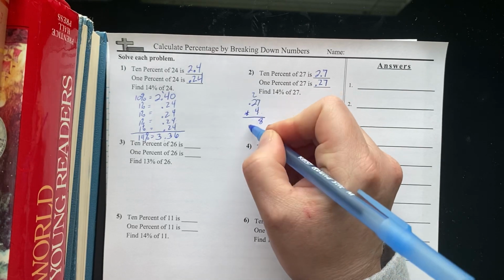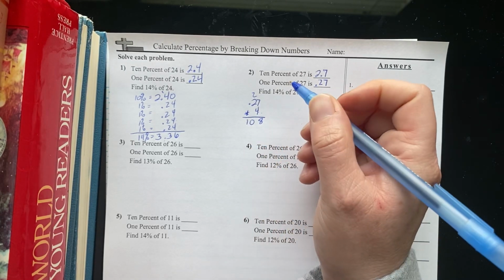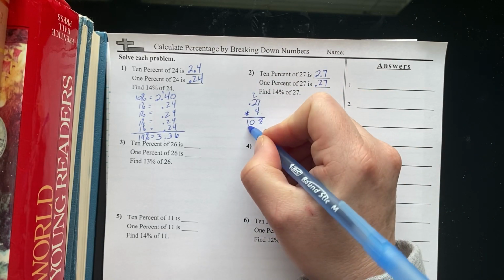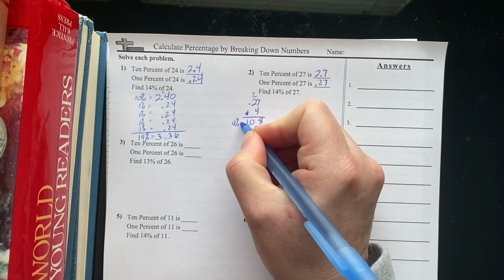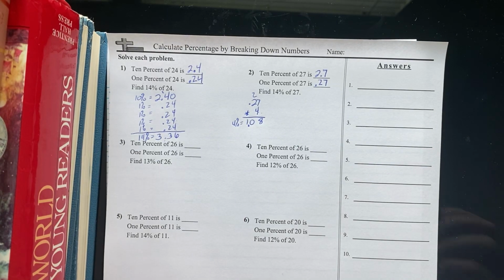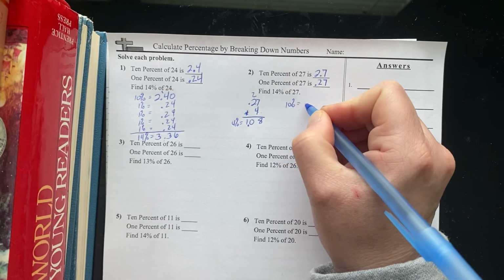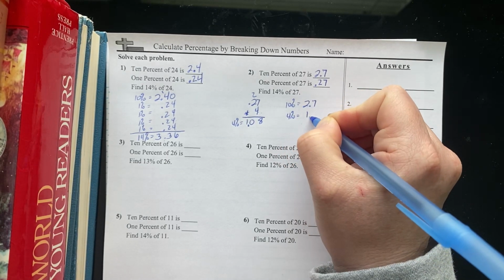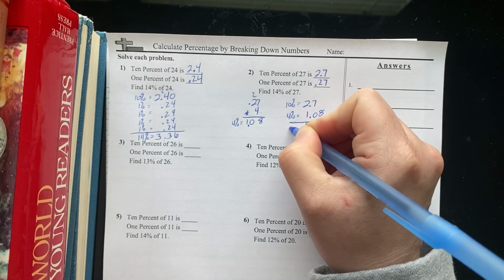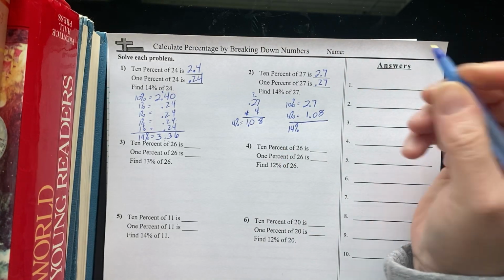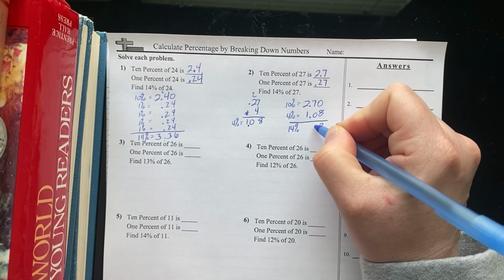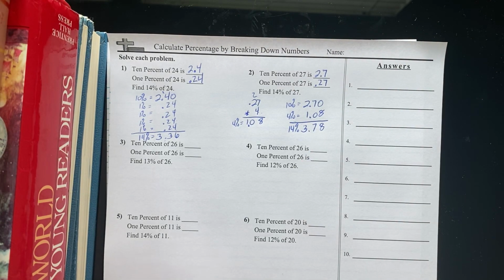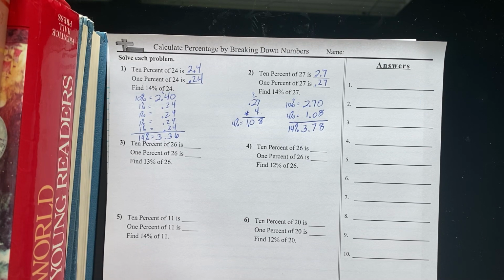When you add or subtract, the decimals align, but when you multiply, just count and you'll be fine. I'm going to swoop it over twice. So 4% equals 1 800ths. I'm going to take my 10% of 2 7/10. I'm going to take my 4% of 1 800ths. I'm going to add them together to get 14%. 3 78 hundredths.